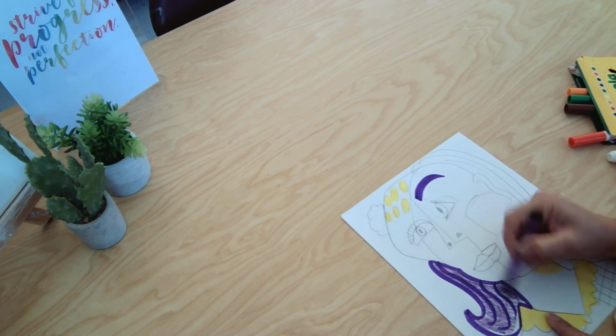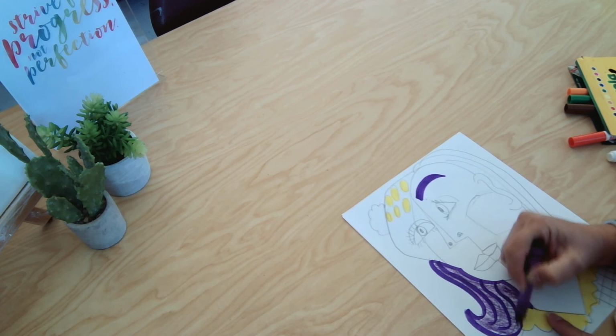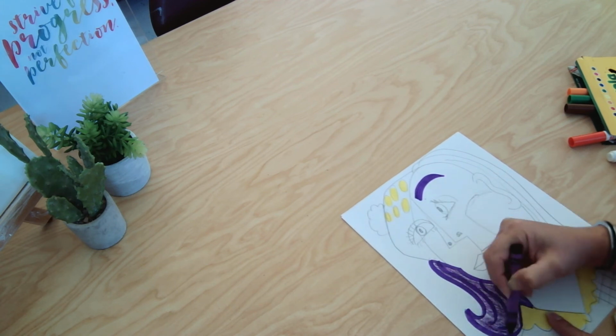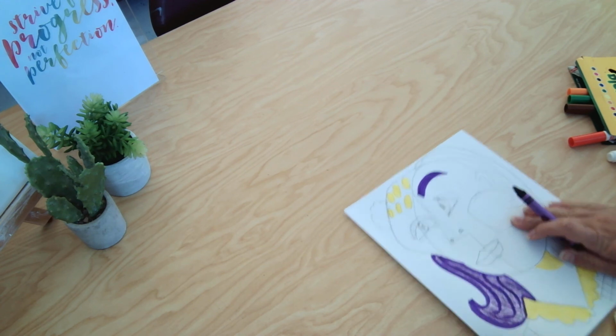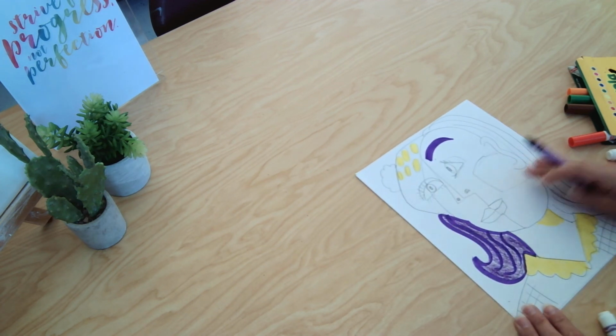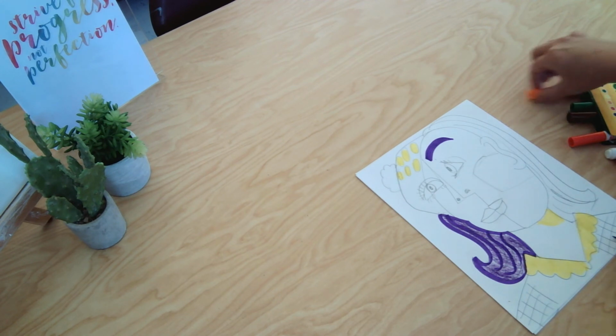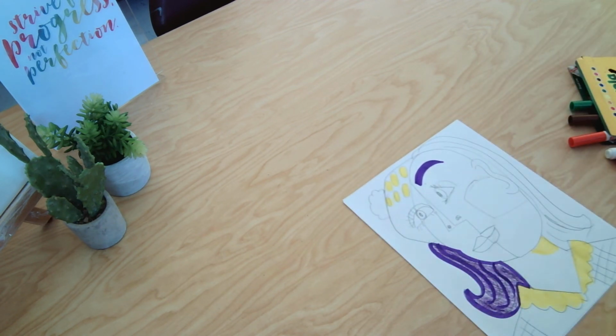So now you can see those beautiful lines in her hair because I made them in marker and I colored them in with crayon. So that's a nice little trick if you happen to have both. If you don't, that's totally fine, because what you can do is color in with marker and then trace your lines with black when we're all done, and I'll show you what that looks like.